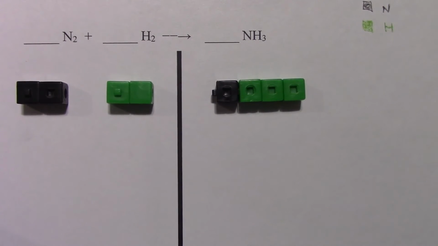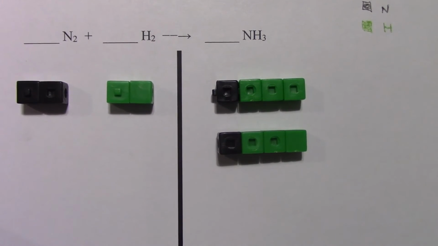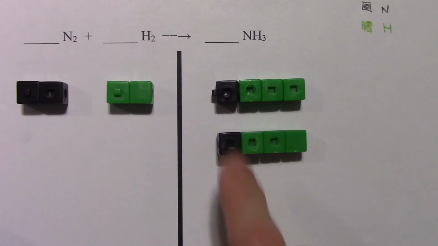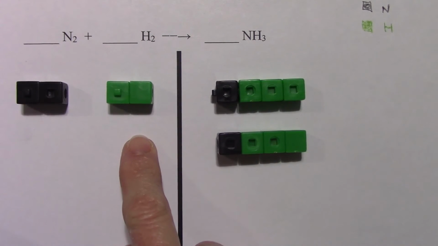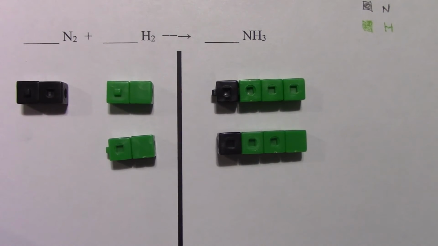So I have to have at least another molecule of ammonia so that I will have an even number of hydrogens. So now I see that I have 6 hydrogen, and I only have 2 over here, so I need 2 more.